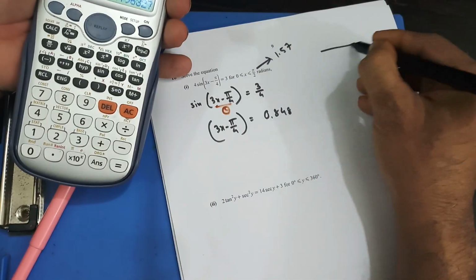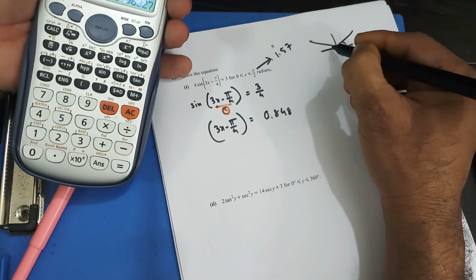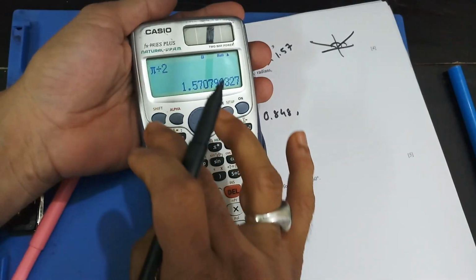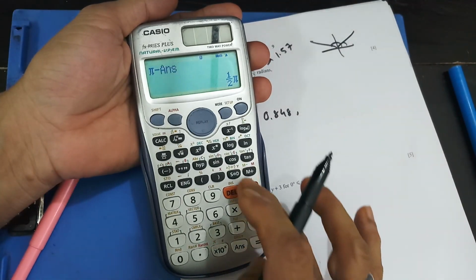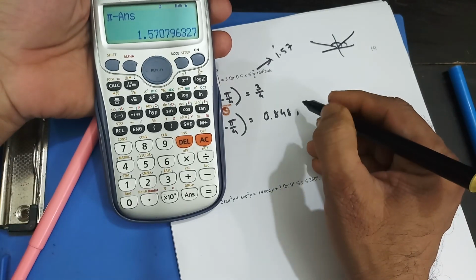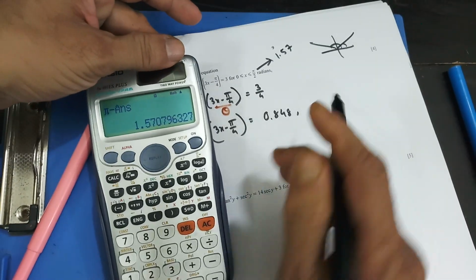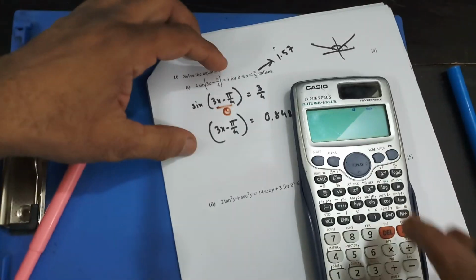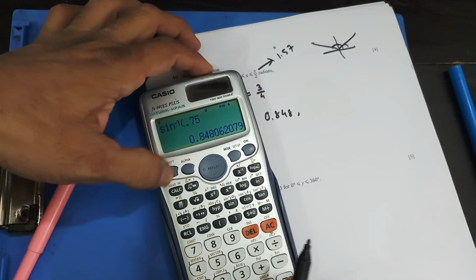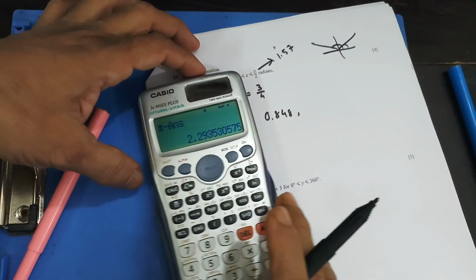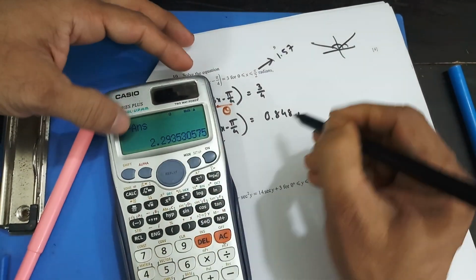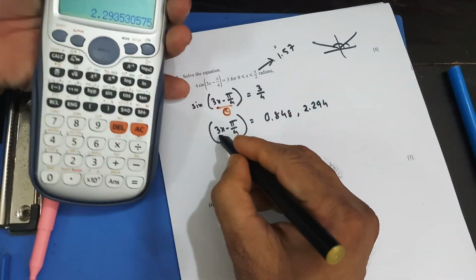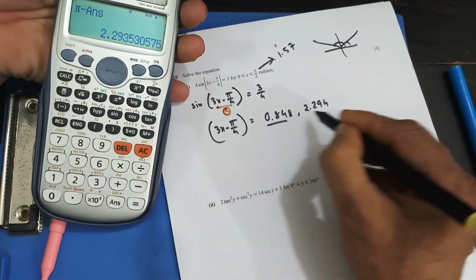And you know that sine is positive in the first quadrant and the second quadrant. That's 180 minus that, or in this case pi minus that. So pi minus sine inverse 0.75, I got that, and that's pi minus this. Yeah, now it looks okay, 2.294. Since I have 3 over here, I like to go for some more values.